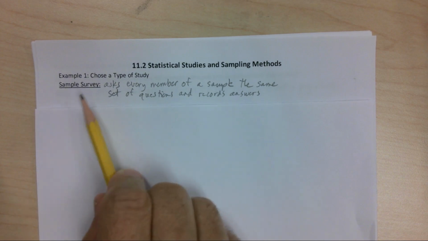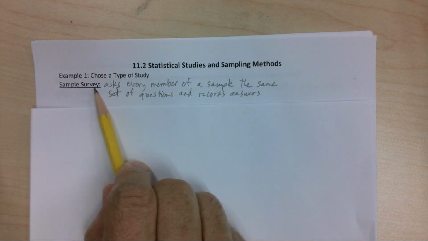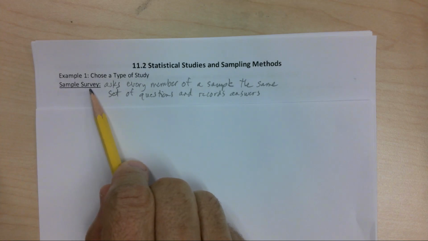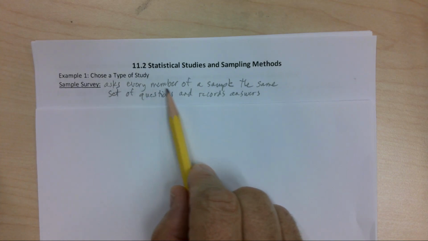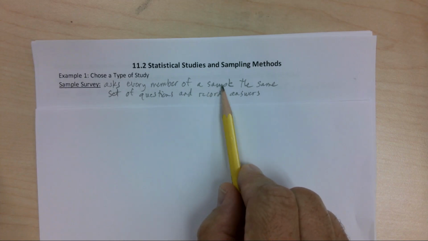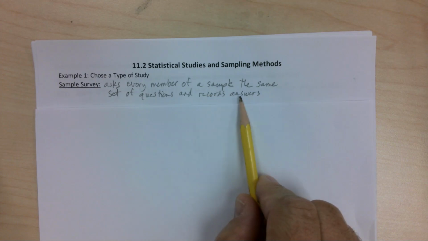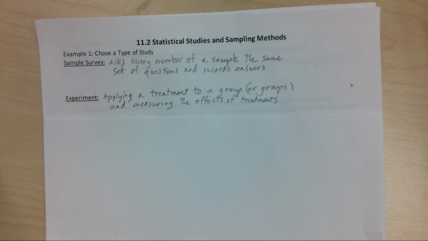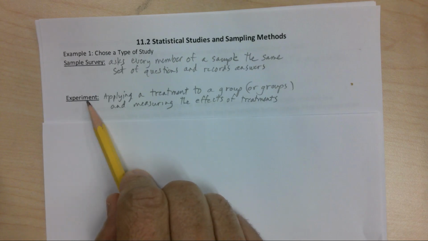You can pause this at any time to make sure you get the information down, but I'm just going to read the definitions. The definitions might be a little confusing, but once we see the differences in the three problems we're about to solve, it'll make sense. A sample survey is your traditional survey. You're asking every member of a sample, so not the whole group, the same set of questions, and then you record the answers. The experiment is kind of self-explanatory.